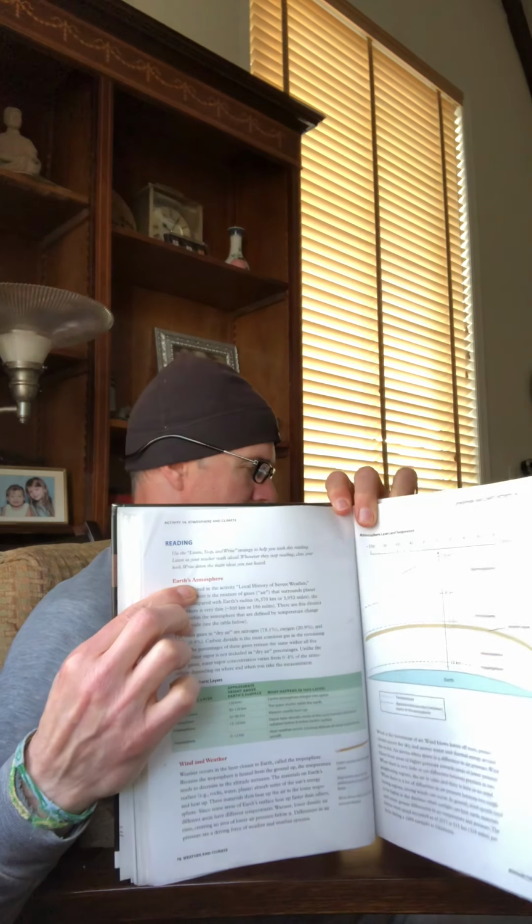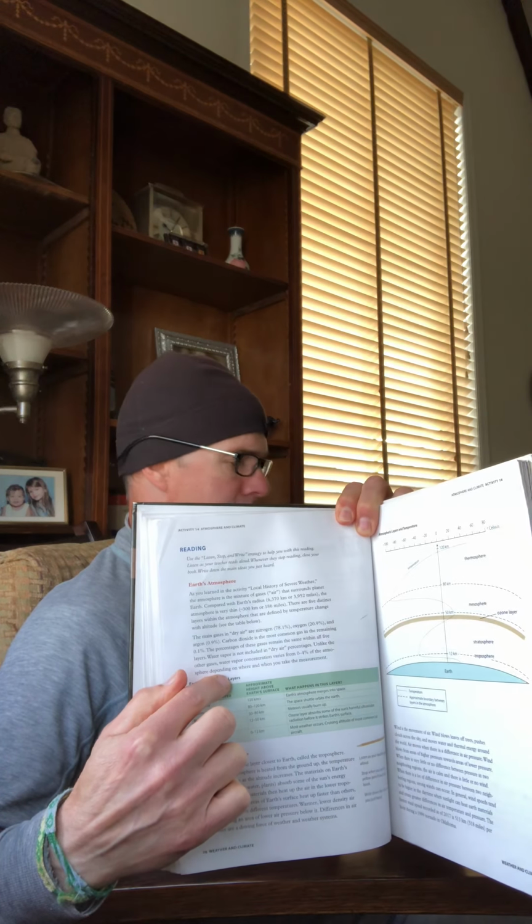Next, I want you to turn to page 76, and there is a short passage right here titled Earth's Atmosphere. I would like you to read this passage. It goes from here to there, okay? It also includes this data table. Okay, so read the short passage and take a good look at the information in the data table.